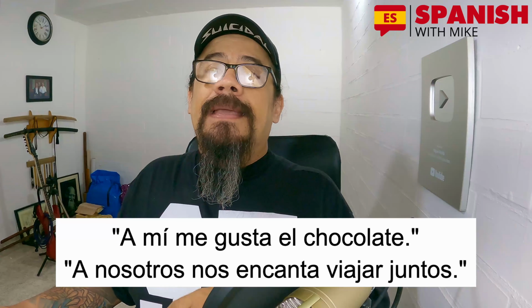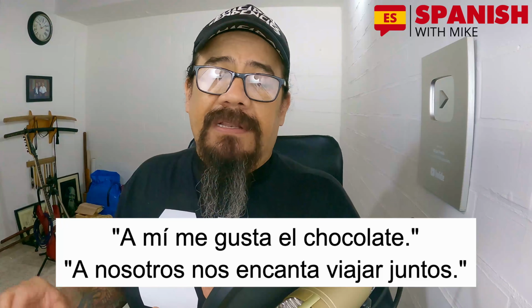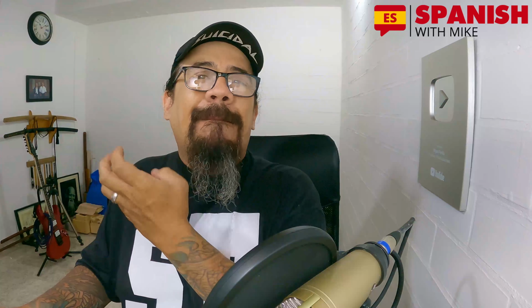This happens a lot. And the figure describing the repetition of the pronoun, as in a mí me gusta, a nosotros nos encanta, doesn't have a specific name in traditional Spanish grammar, but it happens. However, it can be considered a type of pronominal redundancy because it's being redundant. Or it can also be called an emphatic construction to highlight who is the recipient of the action.